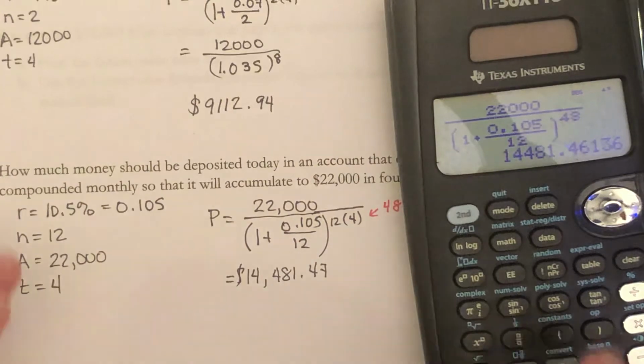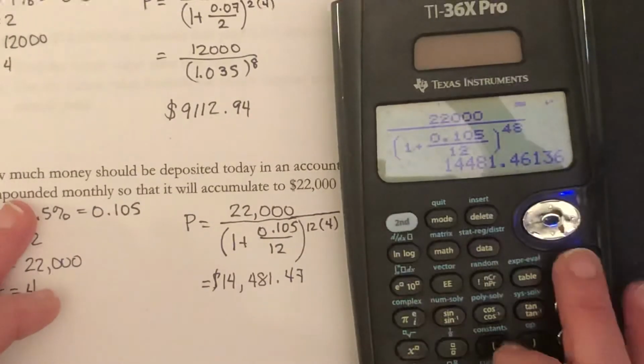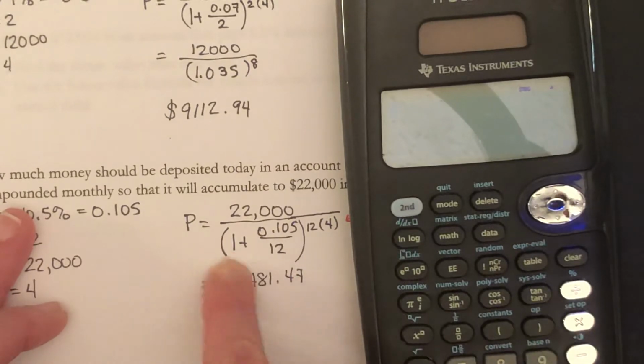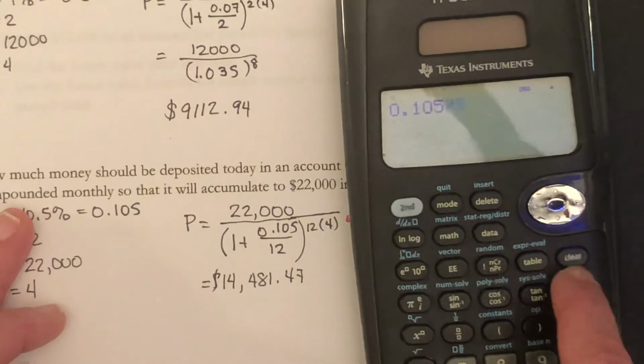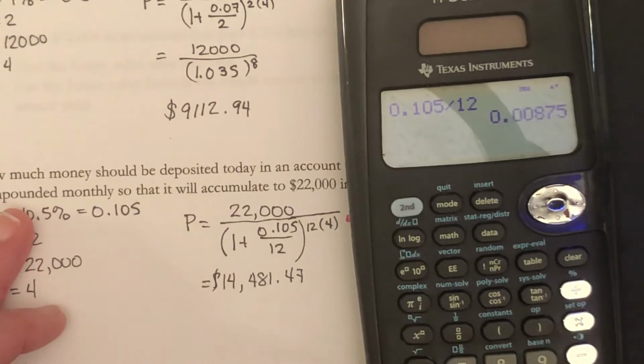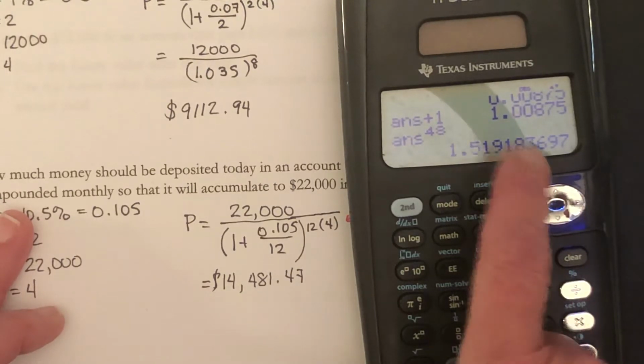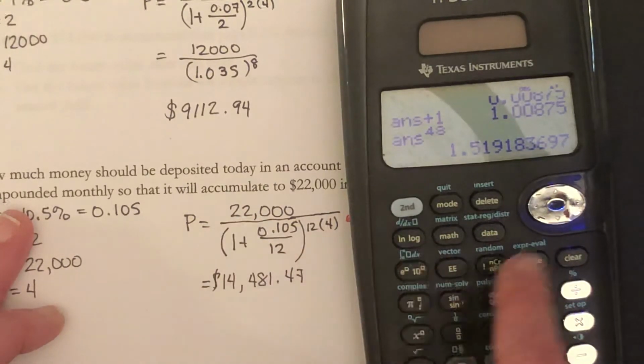Okay. Now, if you want to do this in multiple steps, there are a couple of tricks you can use. Let's say I want to figure out what's inside this parentheses first. 0.105 divided by 12. Now, add 1. And then raise that to the 48th power. And this is our denominator. Now, I want to divide 22 by this number.